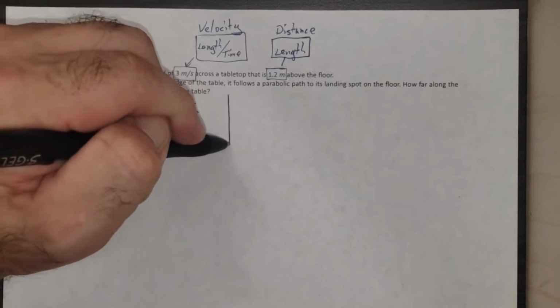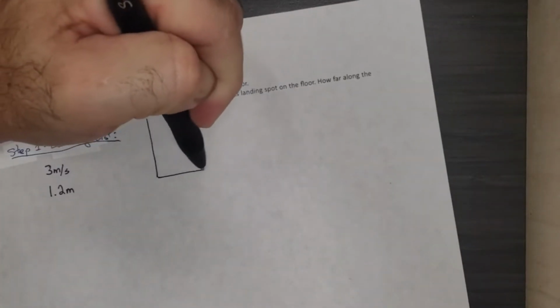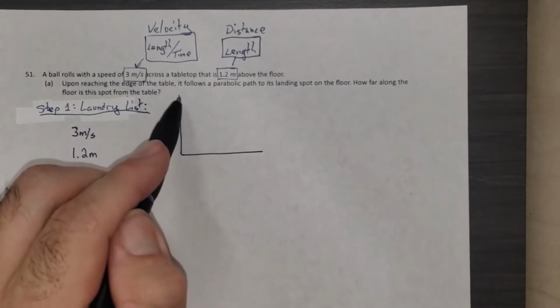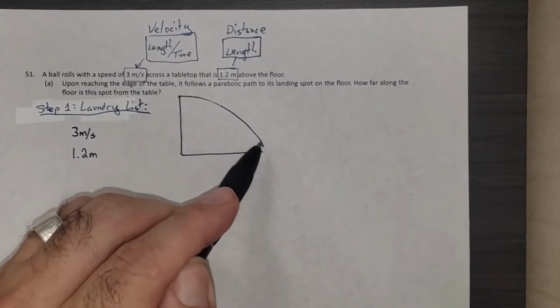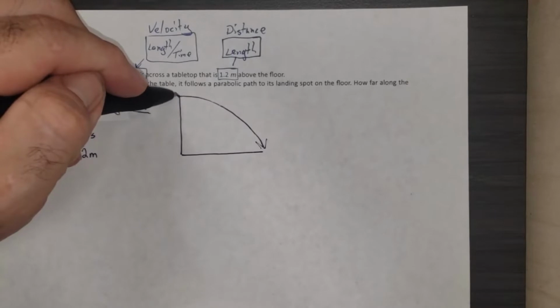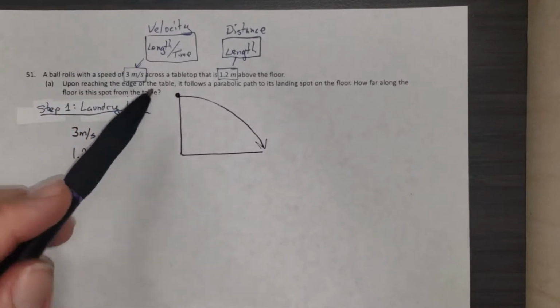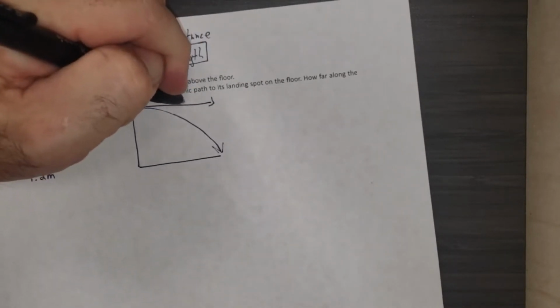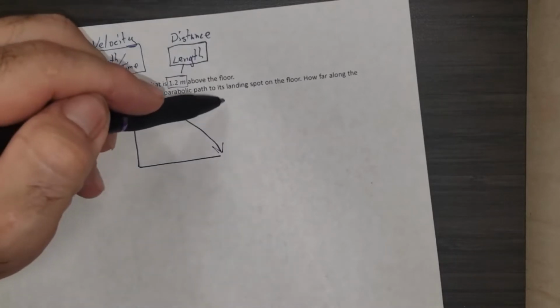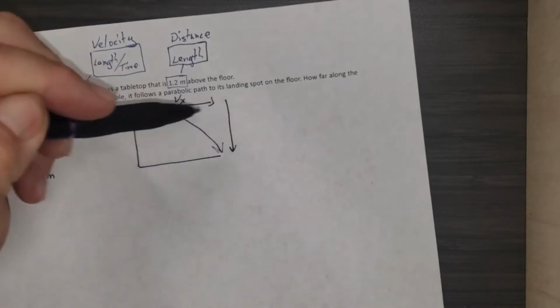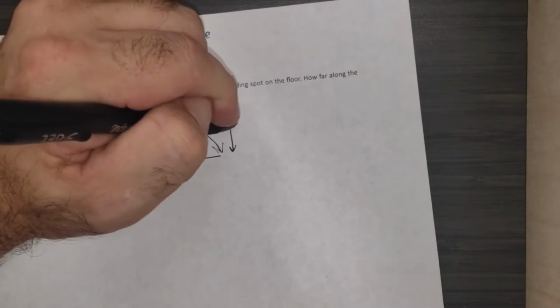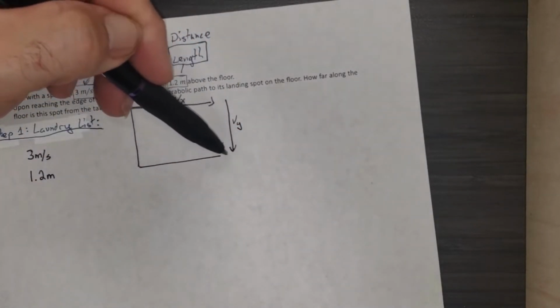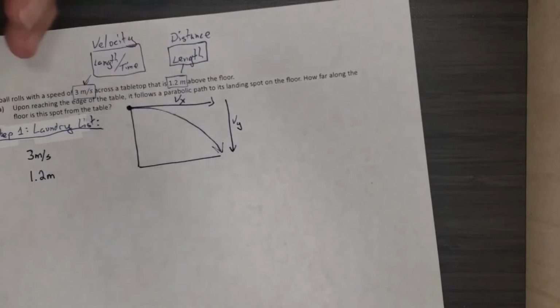In our diagram, the basic diagram for projectile motion is this parabolic path. You have an object that starts here at an elevated position, and it is traveling horizontally at some velocity. So this is our horizontal velocity, v sub x. It is falling from that height, and it will develop a vertical velocity. It starts at 0, and it increases until it hits the bottom of its parabolic path.